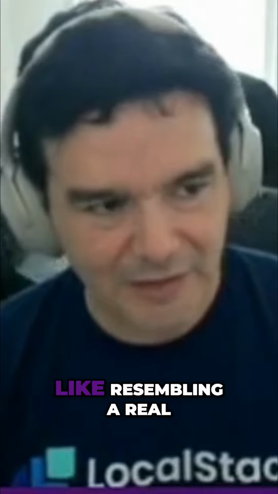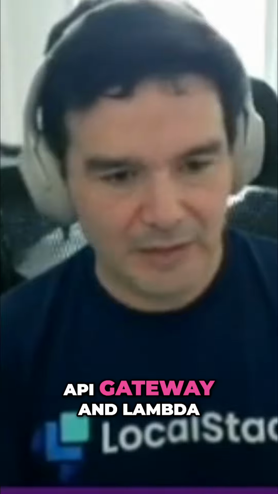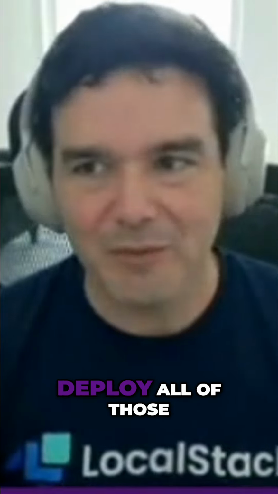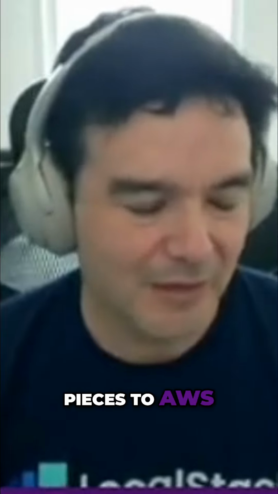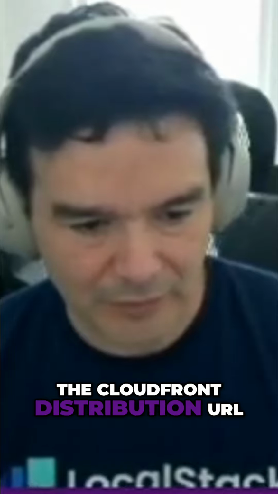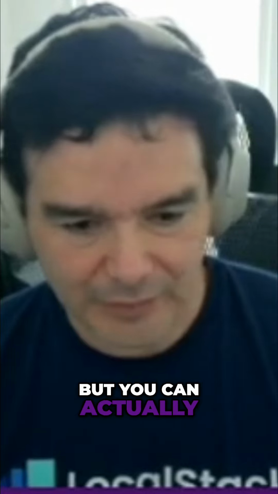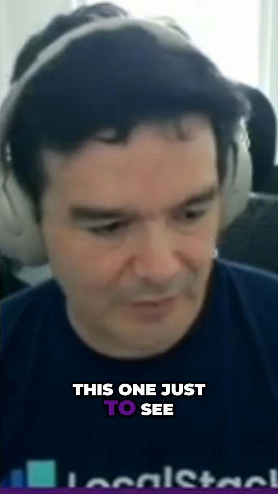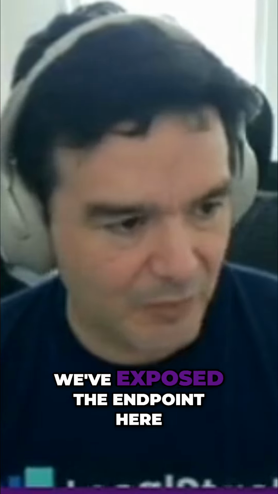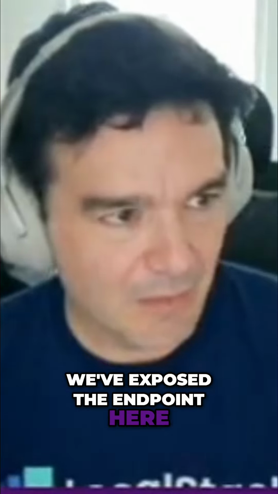But I want to show you, now we're actually starting to get to something resembling a more real setup, a little bit more complex, because we've got CloudFront, S3, API Gateway, and Lambda, all deploying. If you were to deploy all of those pieces to AWS, it would probably take a while, but it's already done. We are going to go to the CloudFront distribution URL, but we can actually see this one just to see how we've exposed the endpoint here, which is running.